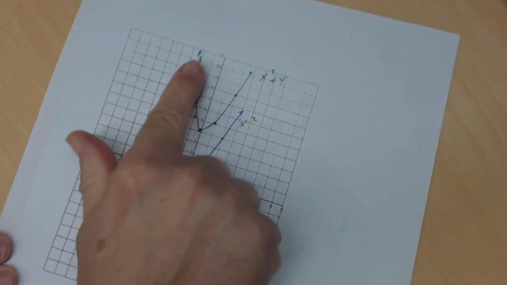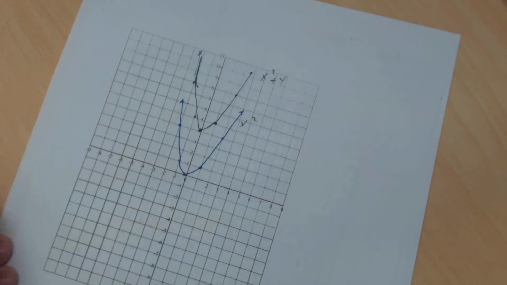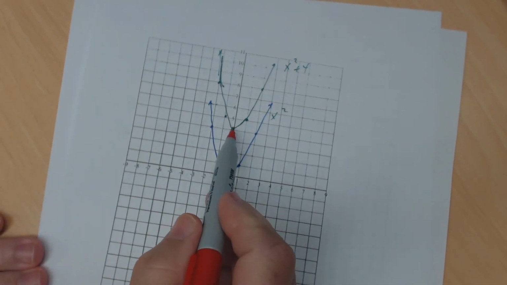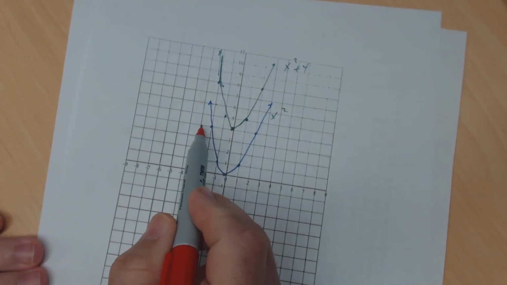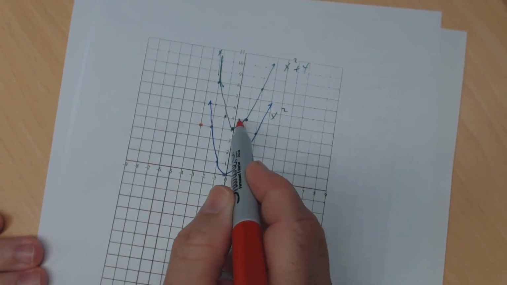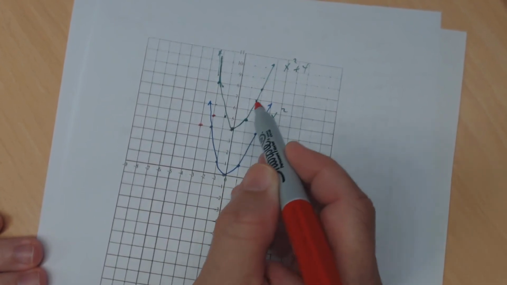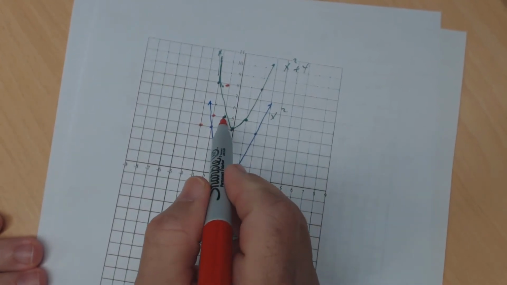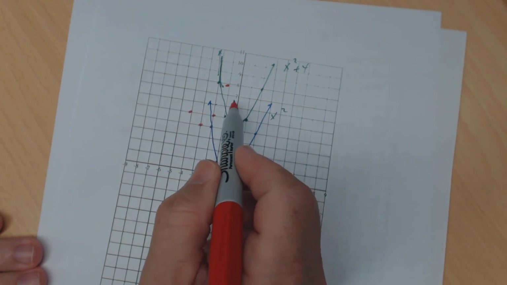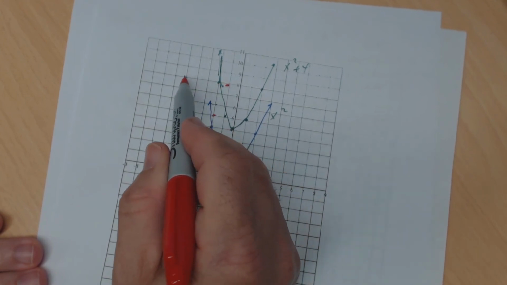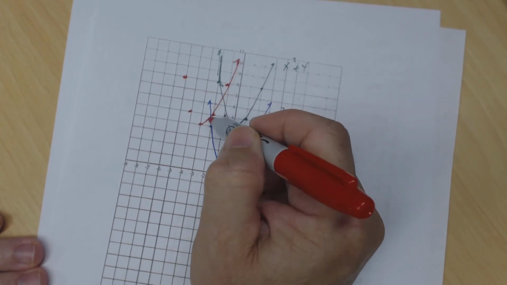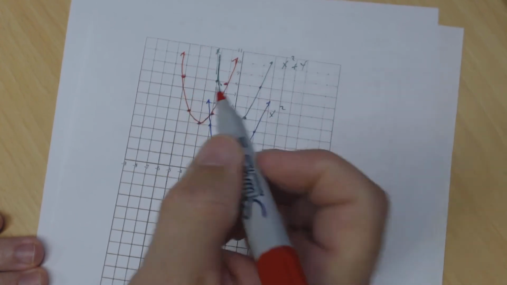Finally, I'm going to take that green graph and move it to the left 3 units. That's going to be the red graph. Watch, move every point to the left: 1, 2, 3. And the red graph is your final graph. This is the graph that you wanted.